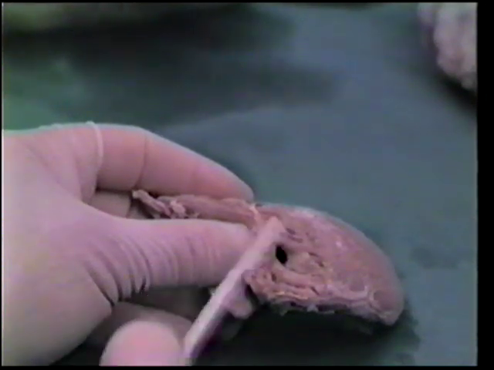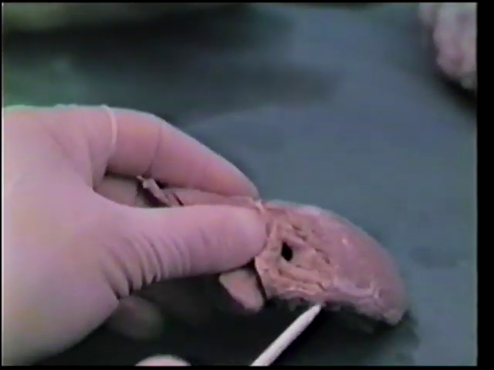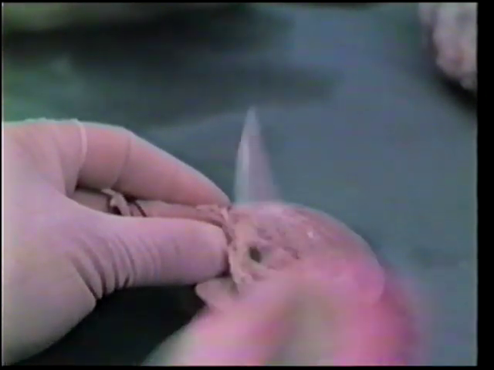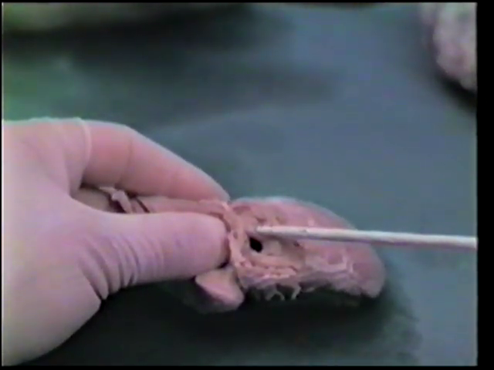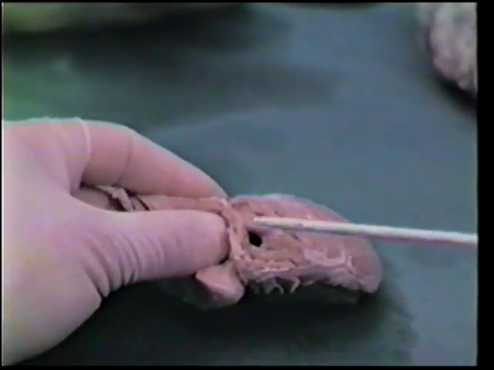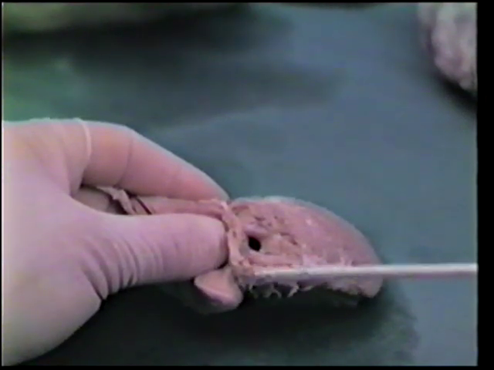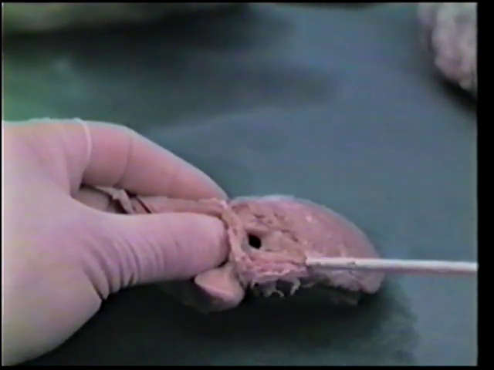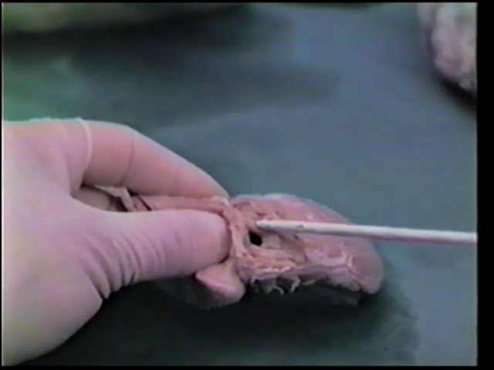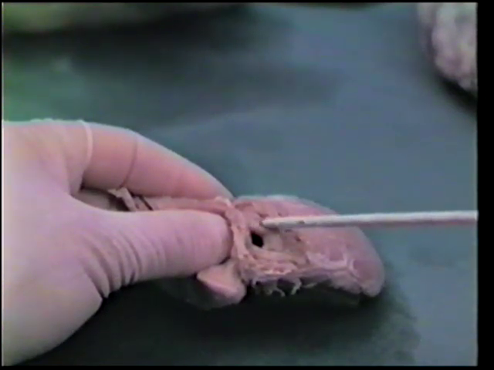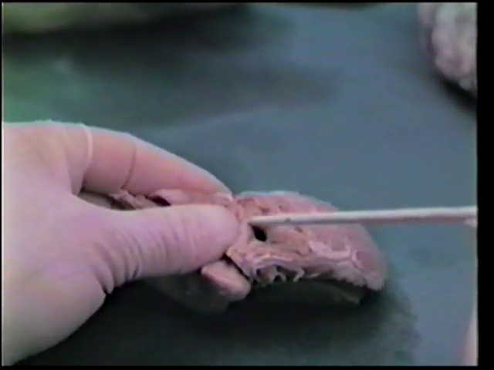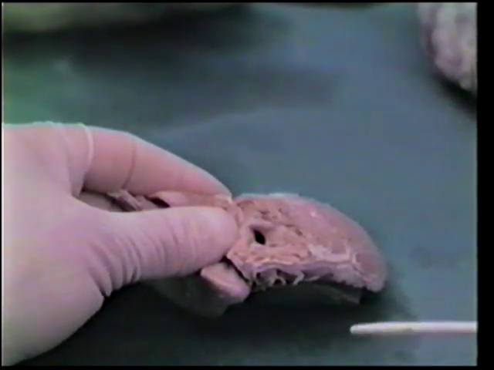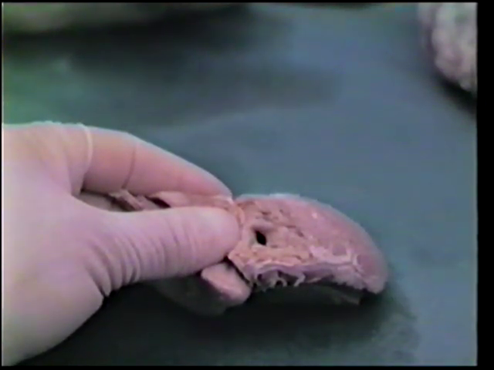The position of the area to be removed is related to the margin of the defect that is furthest away from the acute margin of the heart. This being the acute margin of the heart, this being the area of the defect that can be excavated to make a bigger interventricular communication.